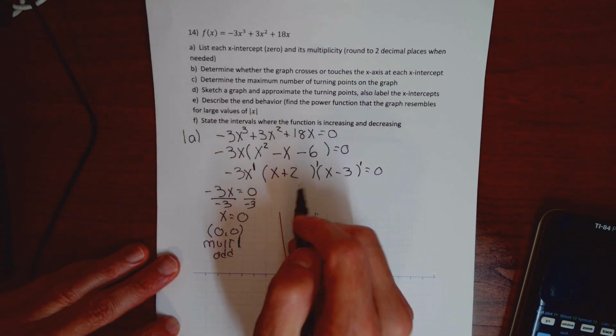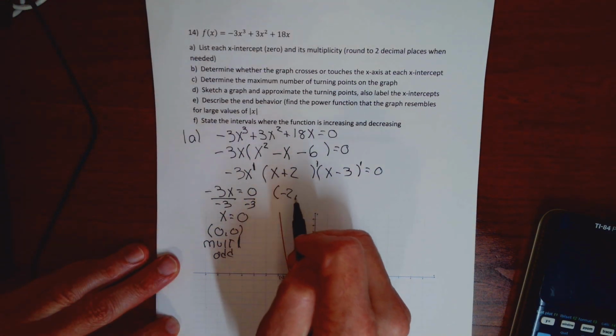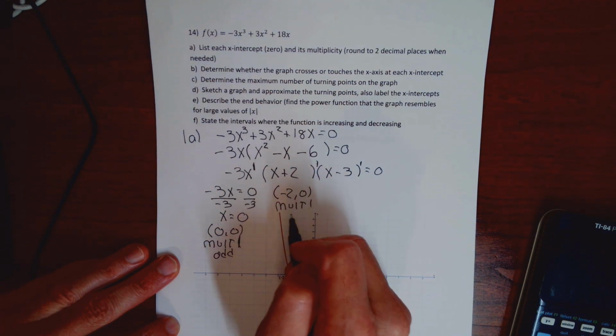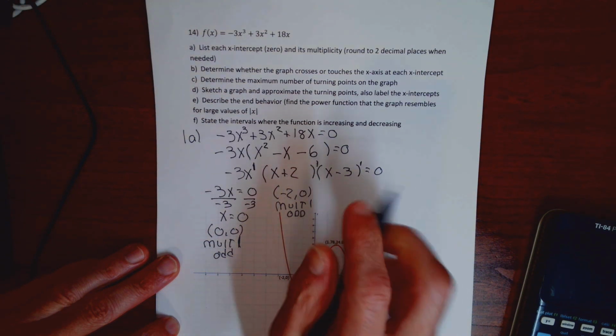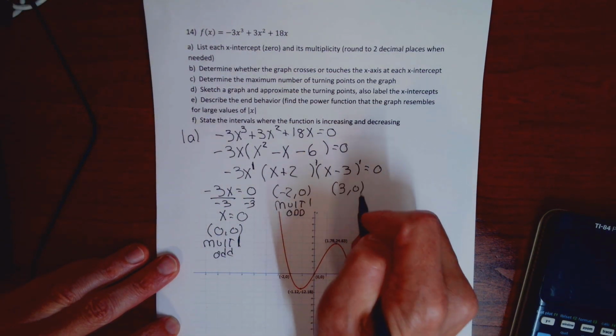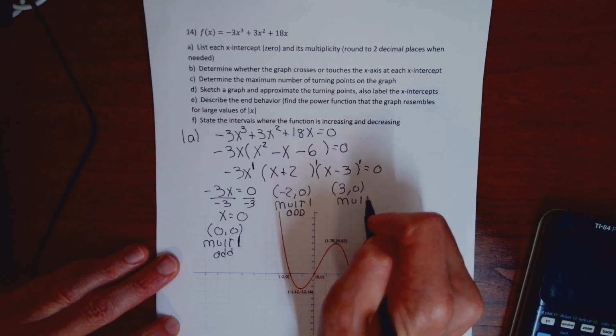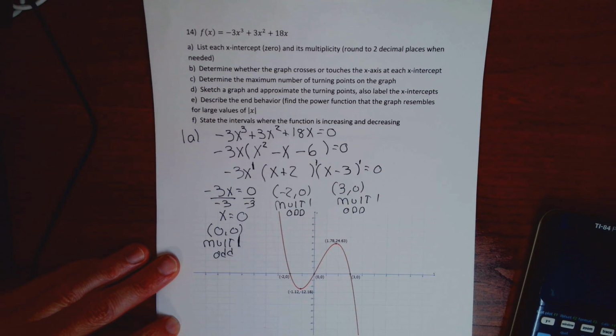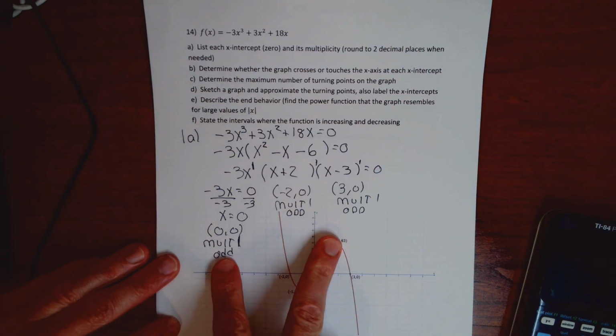This middle factor would give an x-intercept of (-2, 0), which also has multiplicity of 1, which is odd. And this far right factor would give an x-intercept of (3, 0), and that has multiplicity of 1, which is odd. When we have odd multiplicity, the graph crosses.